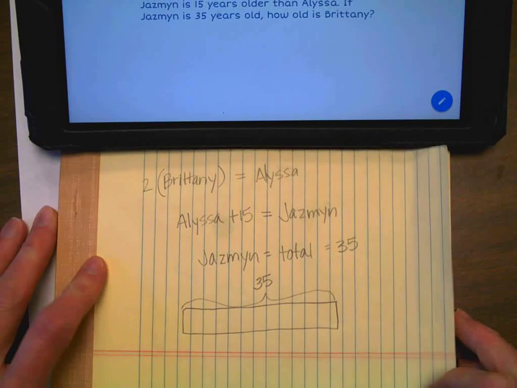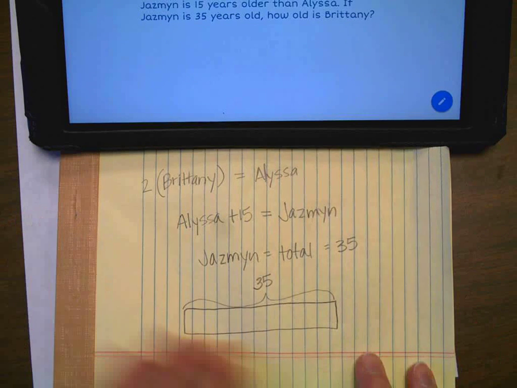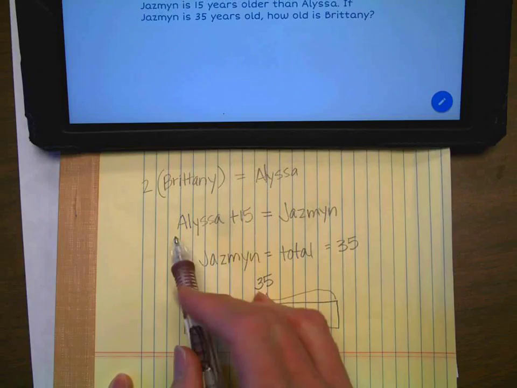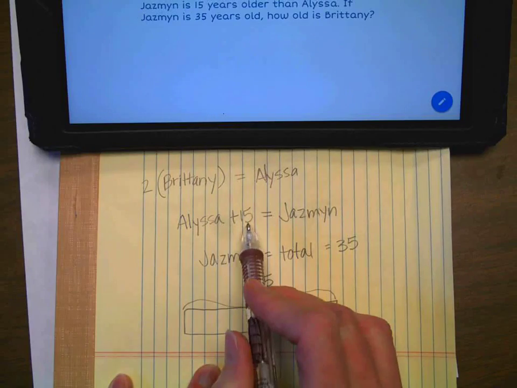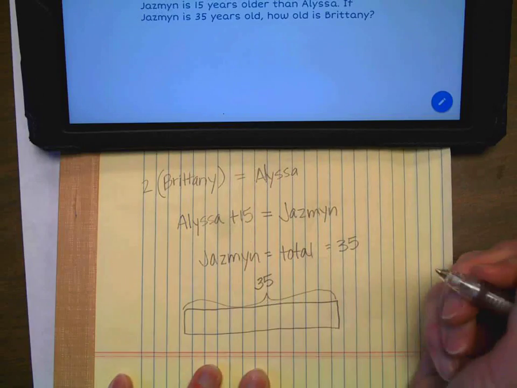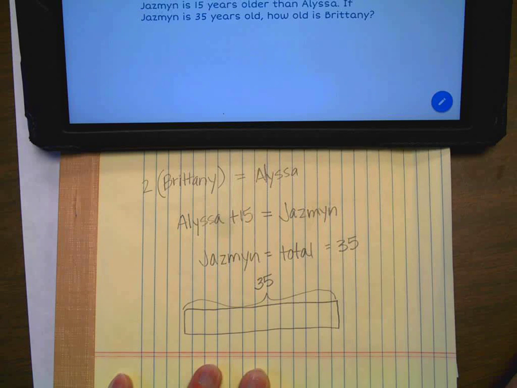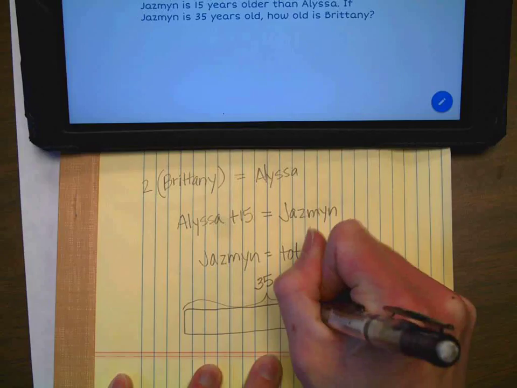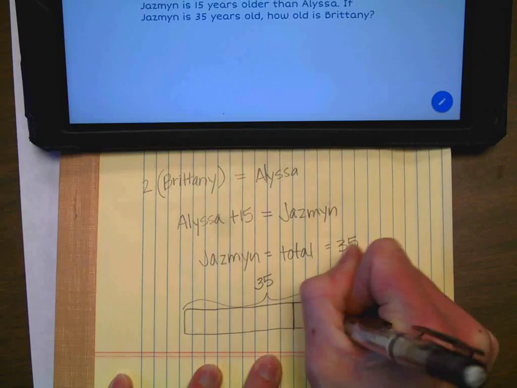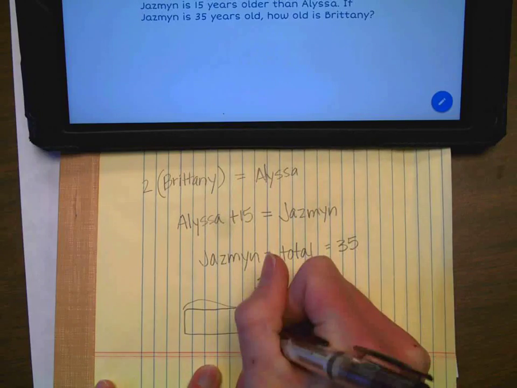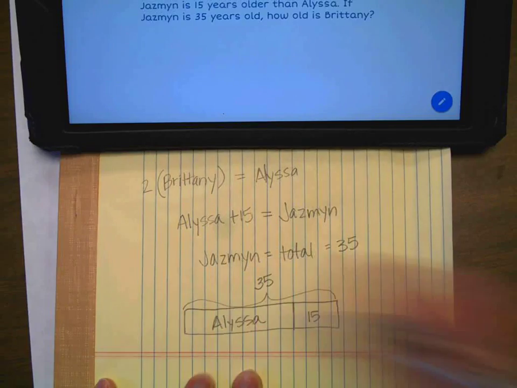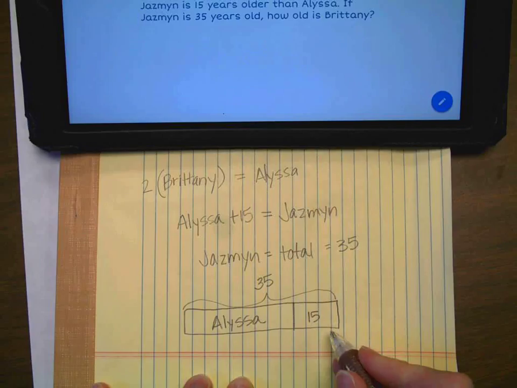All right, so now we can move that up a little bit more so you can see the paper a little bit better. We know that inside this tape, it's Alyssa plus 15. Okay, so if we put it into 2 sections, right? Let's put plus 15. That would be here. So this is 15 right here. And all of this right here would be Alyssa. Because it's Alyssa plus 15.